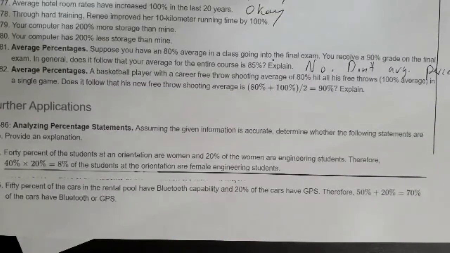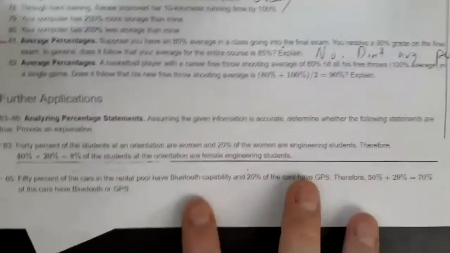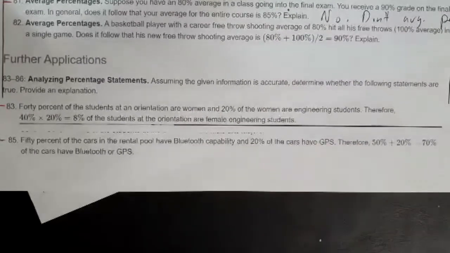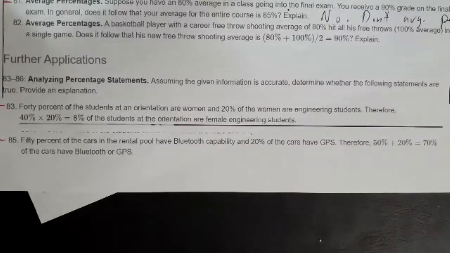Let's see. That should be what they say in the book. Let's double check. No, you cannot average averages. Okay, same thing. Okay, 83 and 85 are done here at the bottom. We're doing more analyzing percent statements.